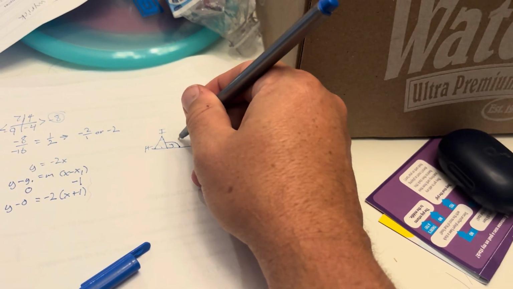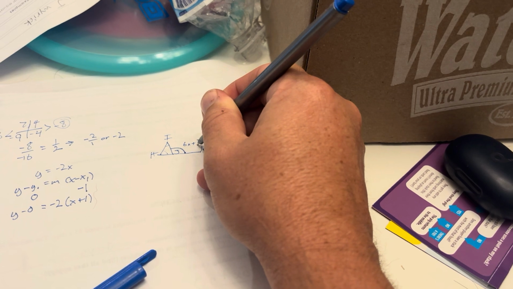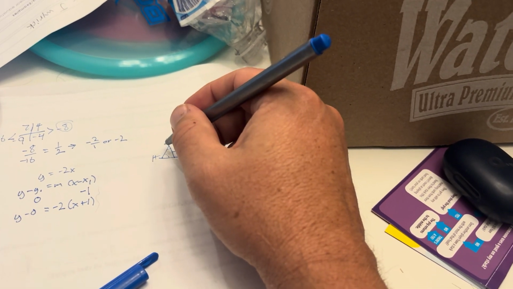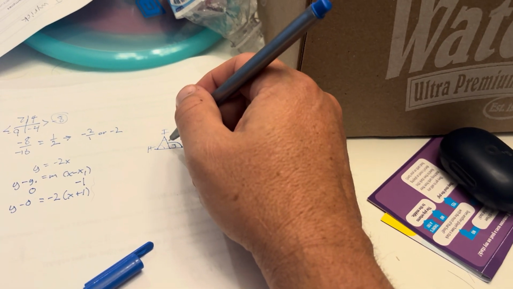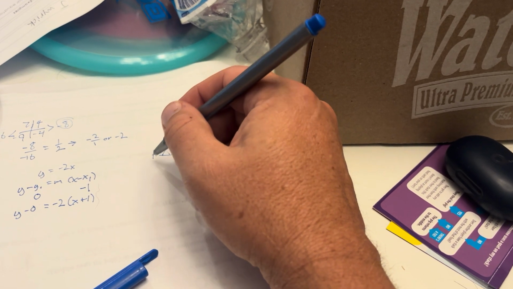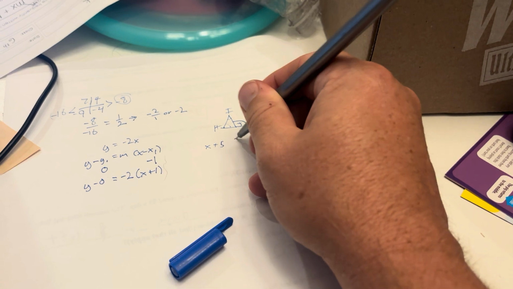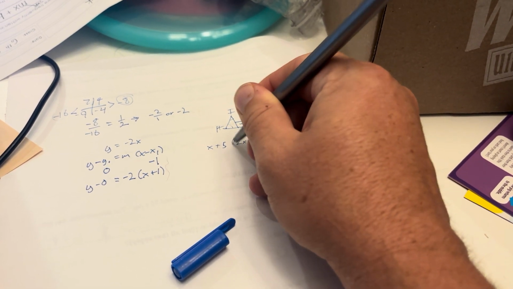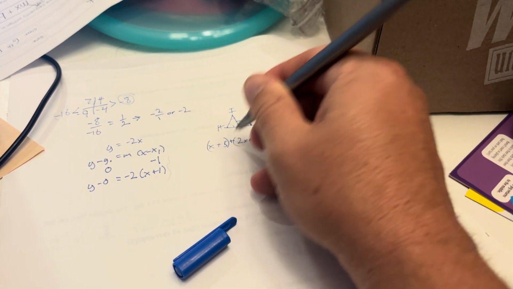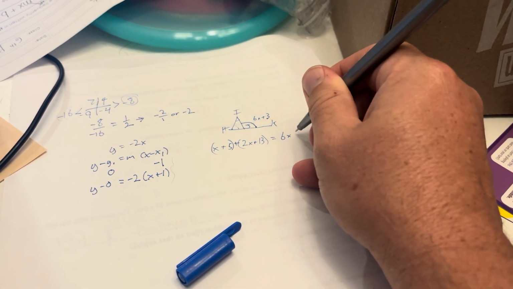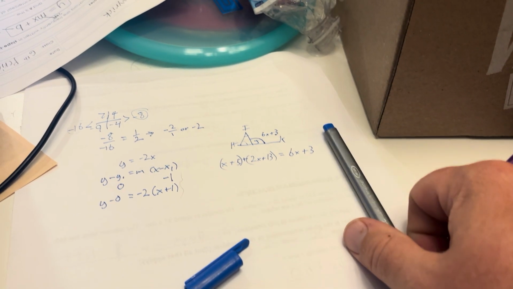So this would be 6x plus 3 out here. And then the other two, JHI and HIJ, it's x plus 5 and 2x plus 13. Those are going to add together to equal that exterior angle, okay?